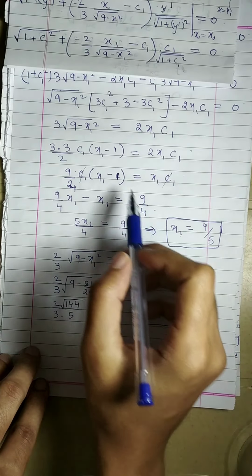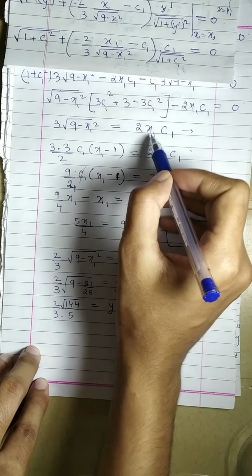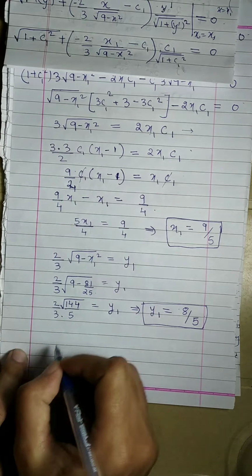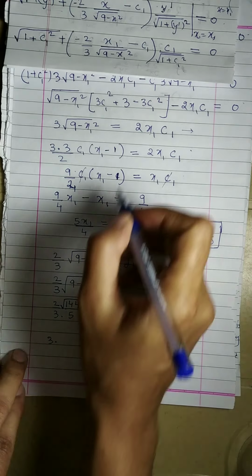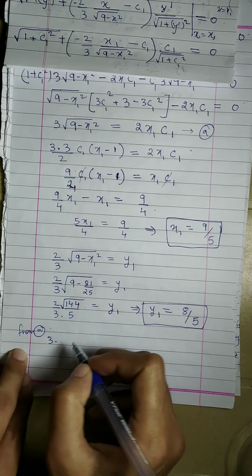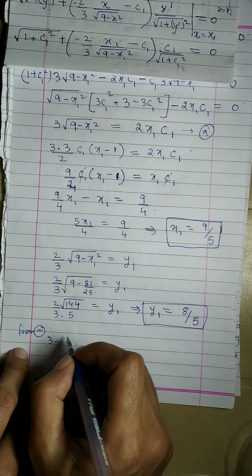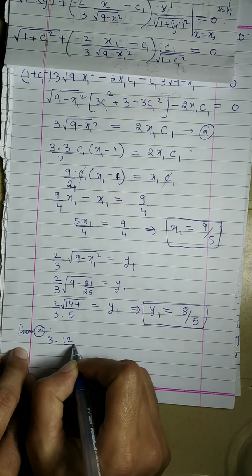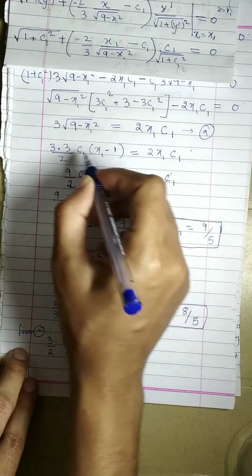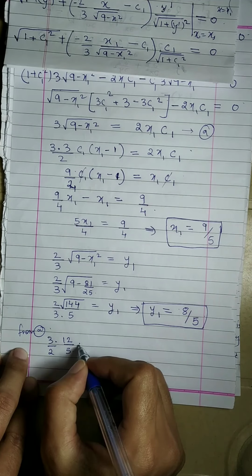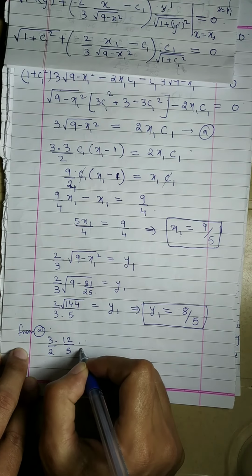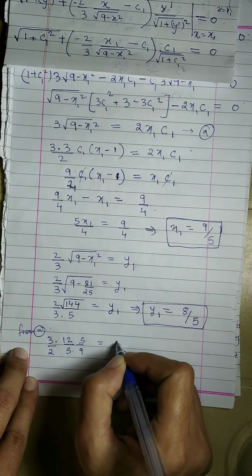From this equation, if we substitute x1 in this equation, what we will get is 3 into, let's name this equation, 12 by 5 into 2, divided by x1, that will be equal to c1.